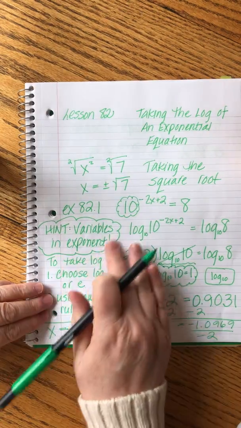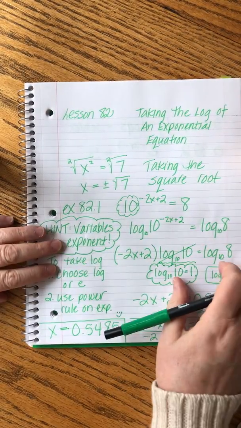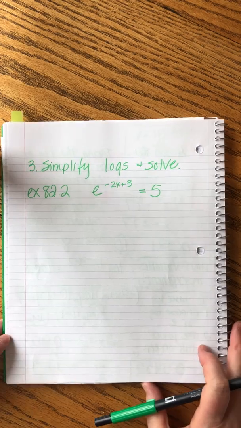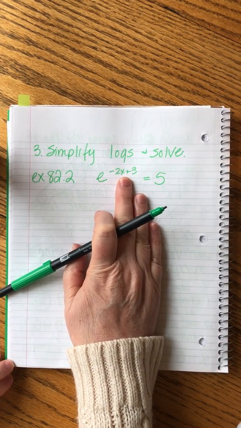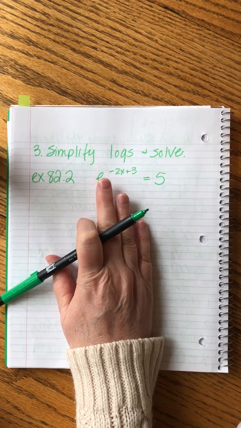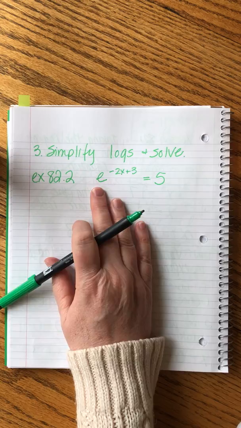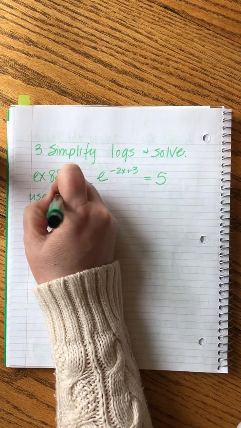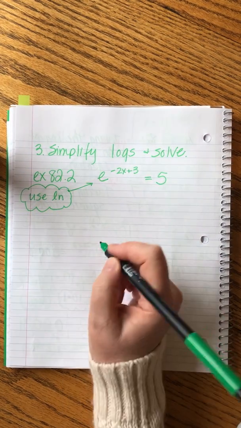That's our hint that we want to take the log of these exponential equations. Okay, so exponential, variables in the exponent. This time, it would make sense to take the natural log of both sides, wouldn't it? Because of that e. So that's our hint, okay?